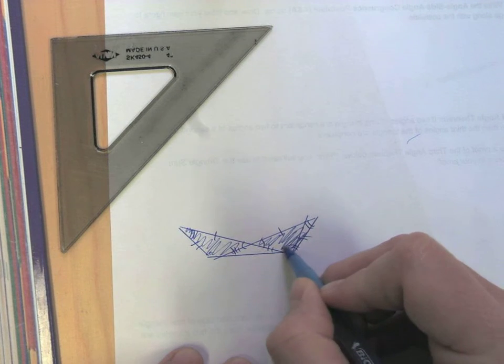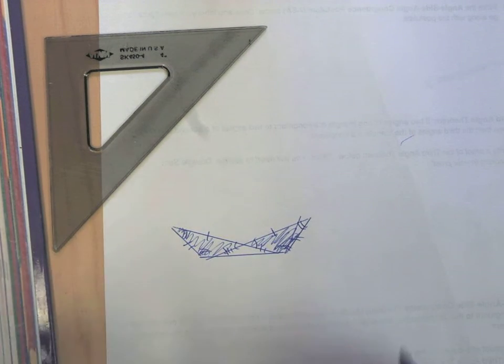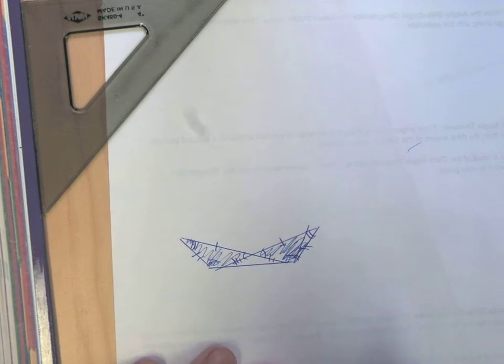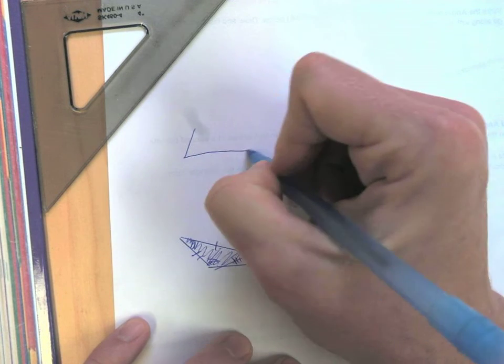These guys have to be congruent to each other. So by saying two triangles are congruent, you basically have all the sides and all the angles congruent to something else to begin with. Okay, let me give you another example with different triangles.